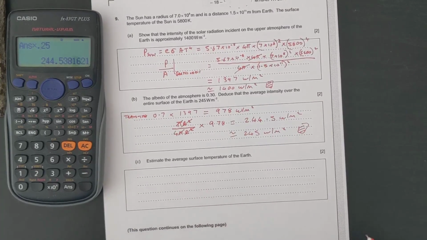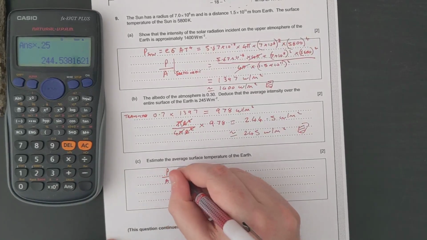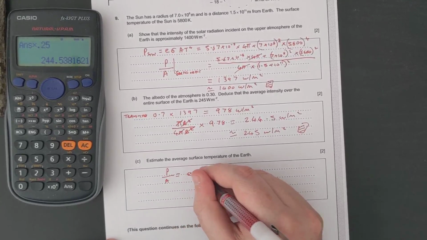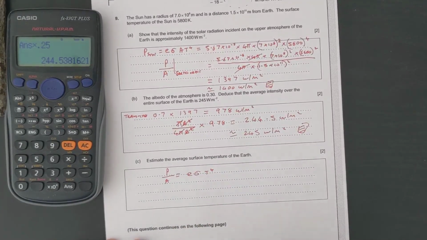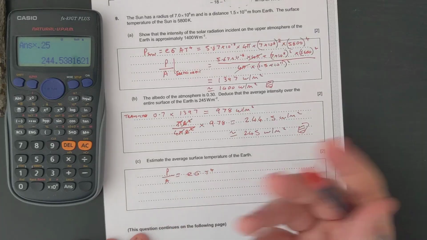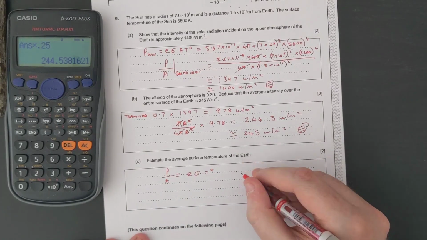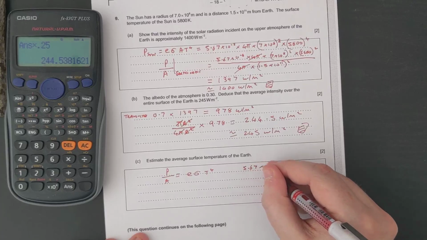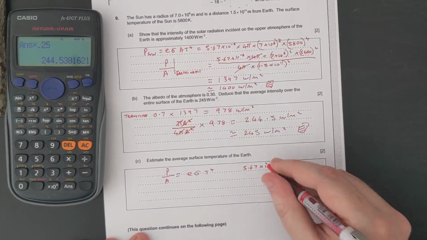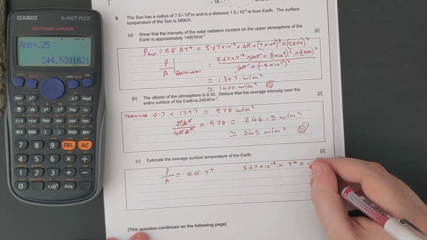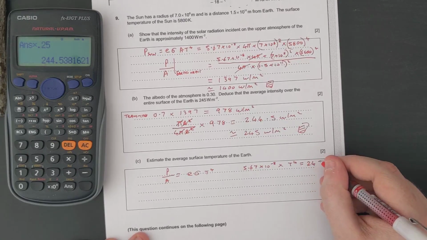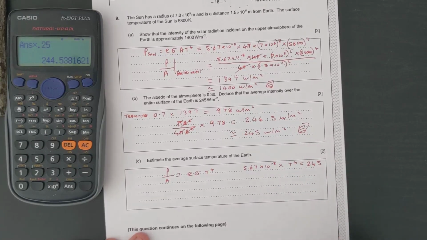Thirdly, estimate the average surface temperature of the Earth. That's much easier. You know that your intensity, power per unit area, is equal to e sigma T to the 4. Once again, we're going to estimate your emissivity at 1 because we have nothing else to contradict that. So we're modelling it as a black body, effectively. It is only an estimate, so that's fine. And so I have sigma, 5.67 times 10 to the minus 8, times T to the 4, is equal to 245 watts per metre squared. That's what we've worked out.